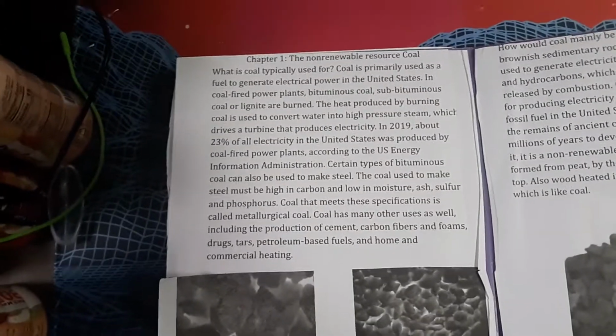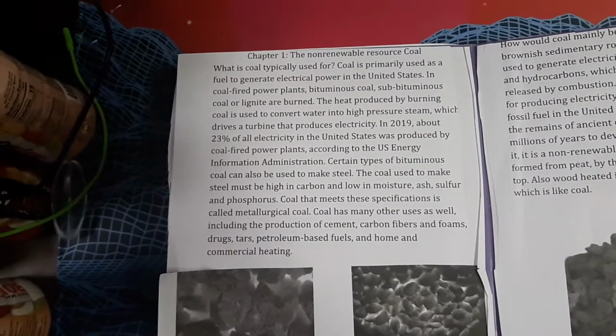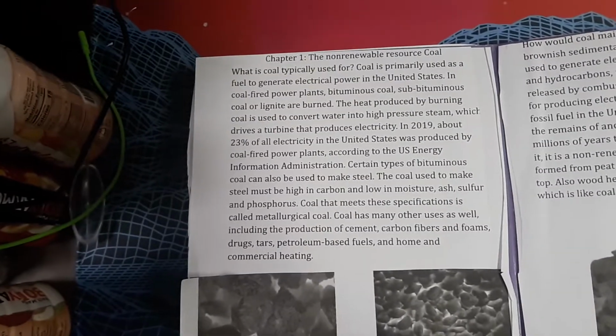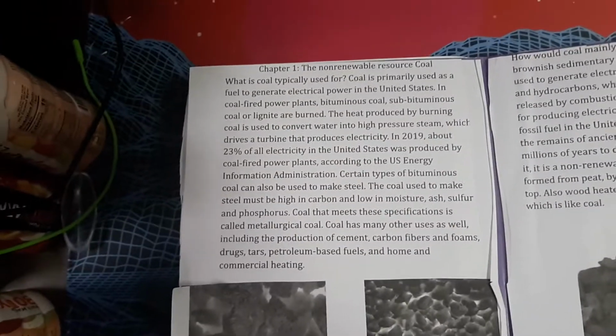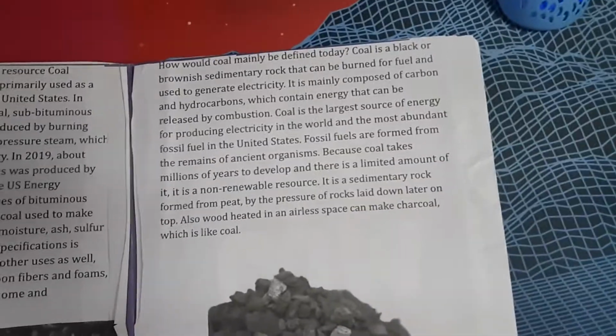And in 2019, about 23% of all electricity in the United States was produced by coal-fired power plants, according to the U.S. Energy Information Administration. I'm not going to read all of the pages because it's just going to take too long. How would it mainly be defined today?